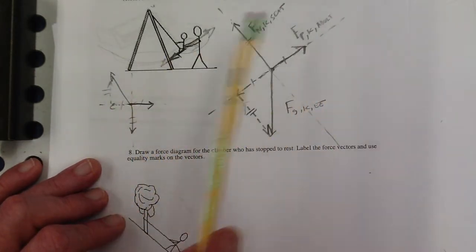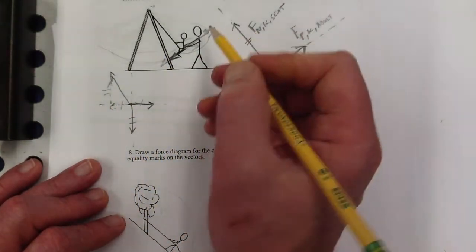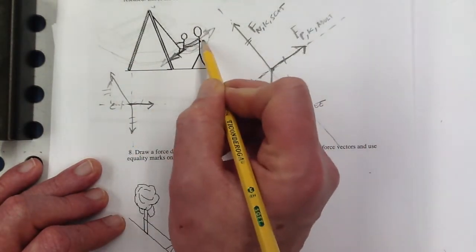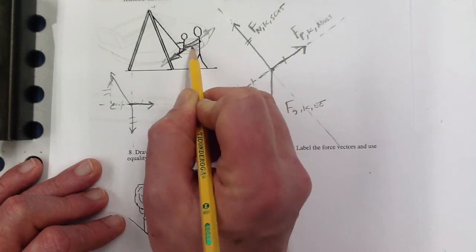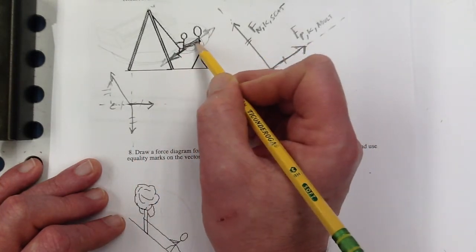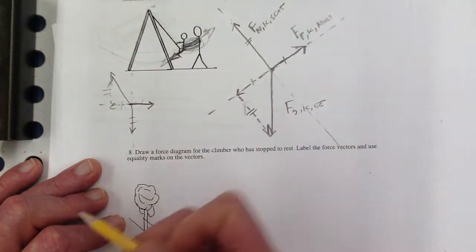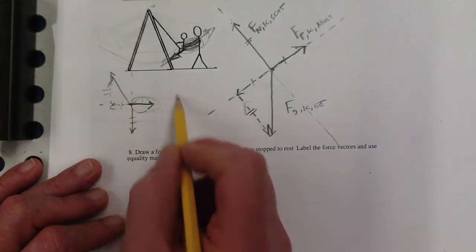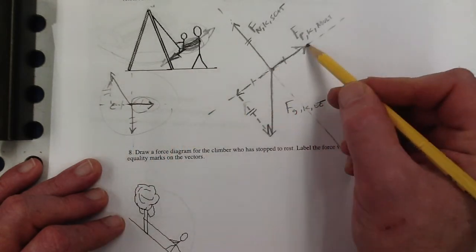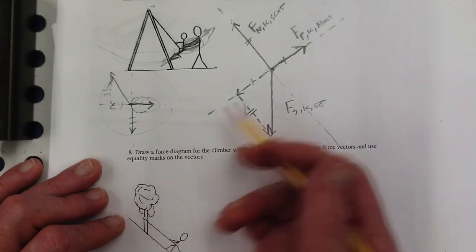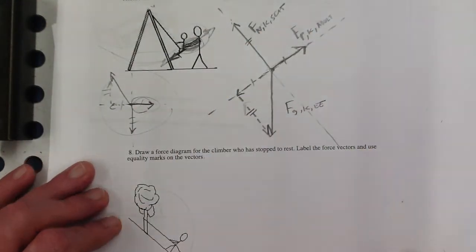If you're thinking to yourself, well, one of them has to be right, which one is actually right would really depend on exactly what this person is doing. So you have to make some kind of a guess or assumption about the direction of their pullback. If you think they're pulling straight back, then it's going to balance out like this. If you think they're pulling up like this, a little bit up to the right, then it's going to balance out like this. All right?